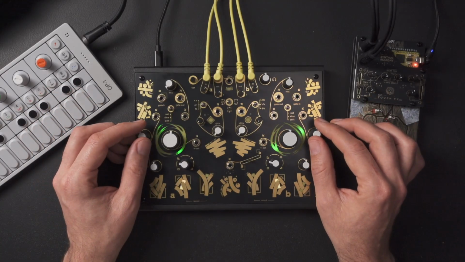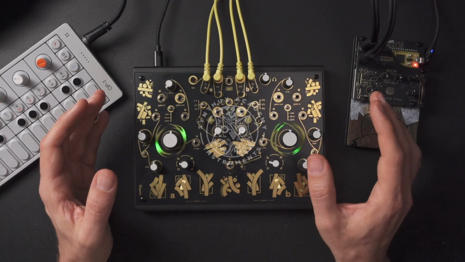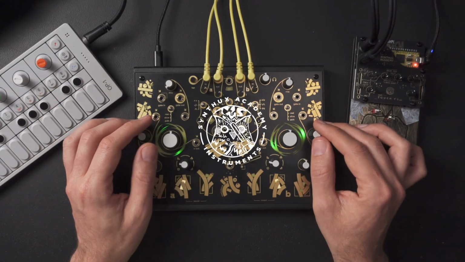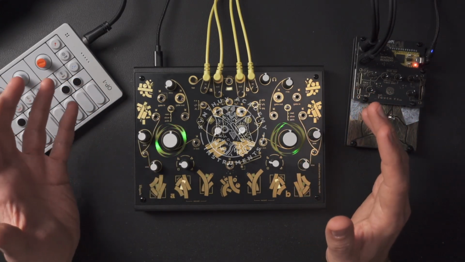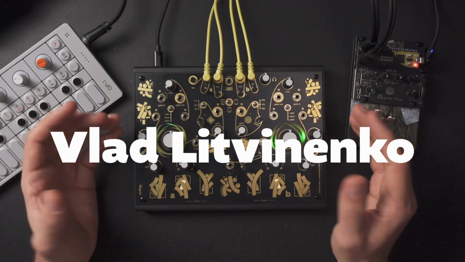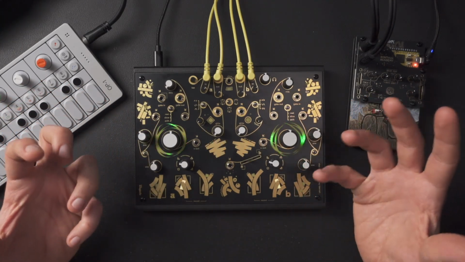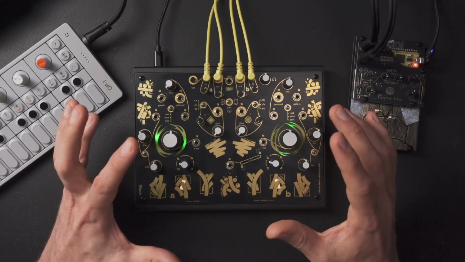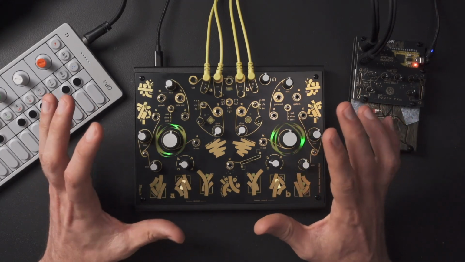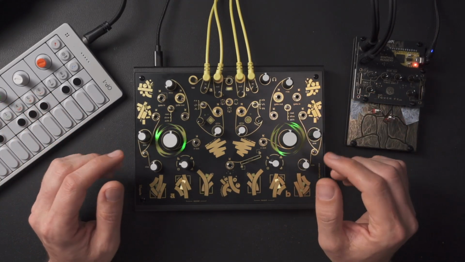If you're new here, I'm Ro'i. This is Synthx Academy. Spotykach started here in our community on Discord. It's led by Vlad Litvinenko, who had this wild idea for a dual looper packed with creative tools and all sorts of wacky magic, I would call this.